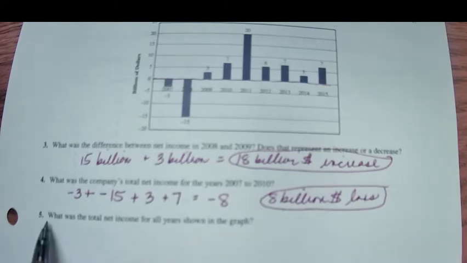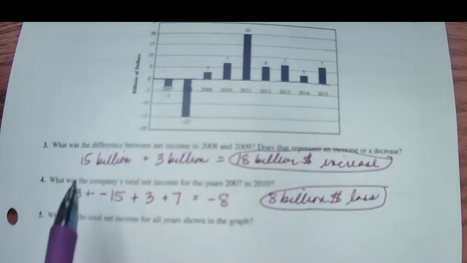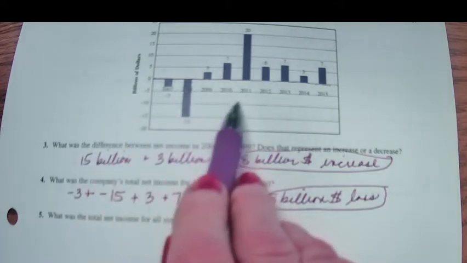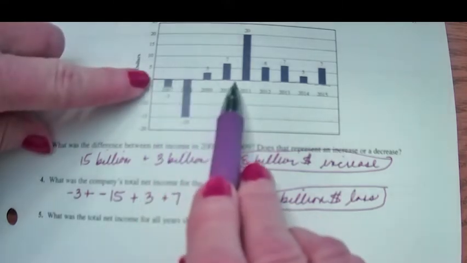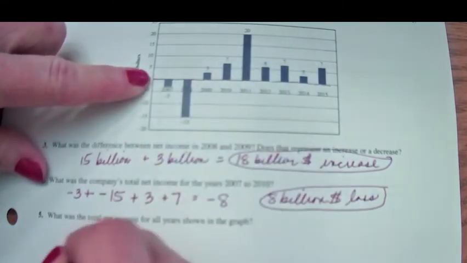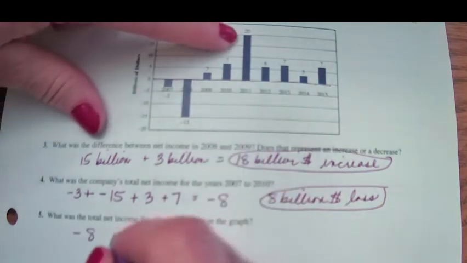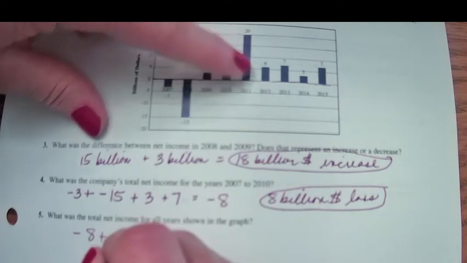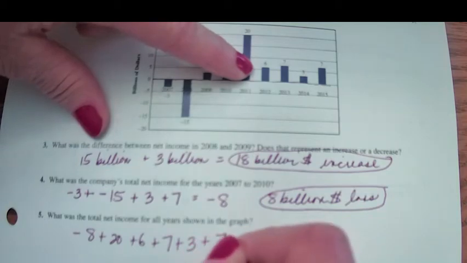And then the question is, what is the total net income for all the years? Okay, so we know that there's a negative $8 billion loss up to 2010. So from here to here, we know that's -8. We got that in question 4. But then we're going to add 20, and then we're going to add 6, and then we're going to add 7, and then we're going to add 3 billion, and then we're going to add 7 billion.